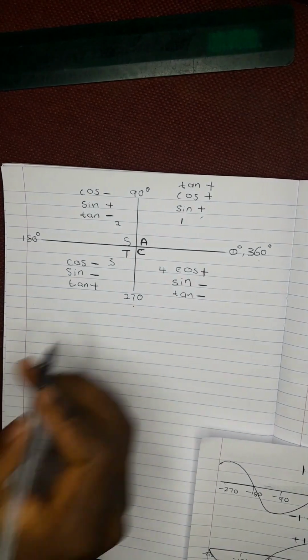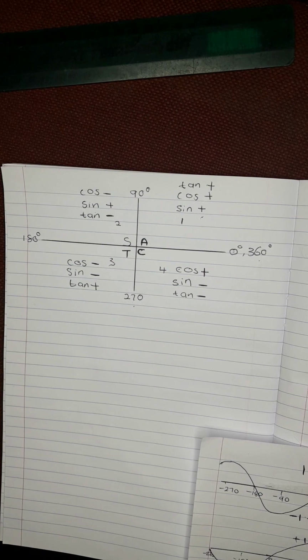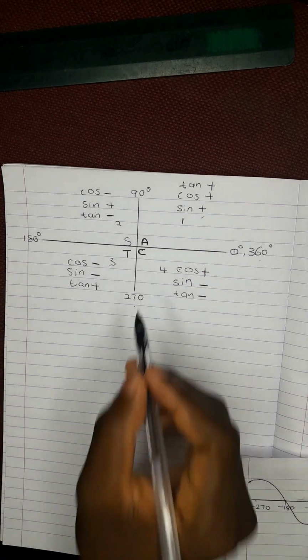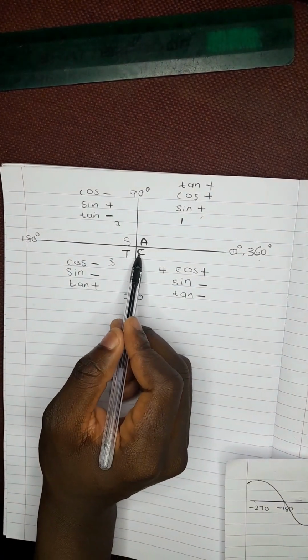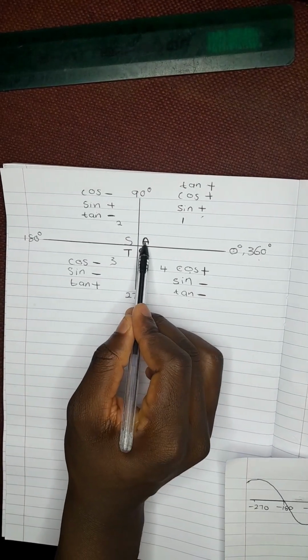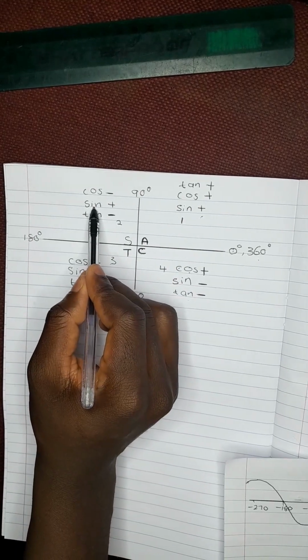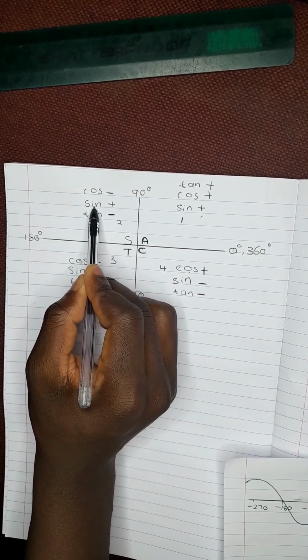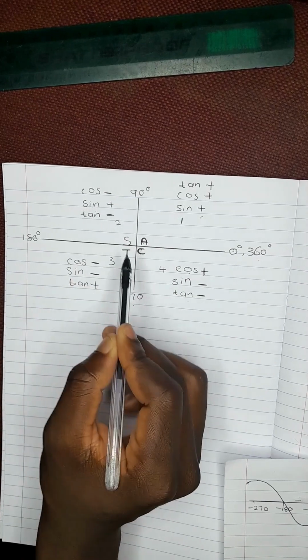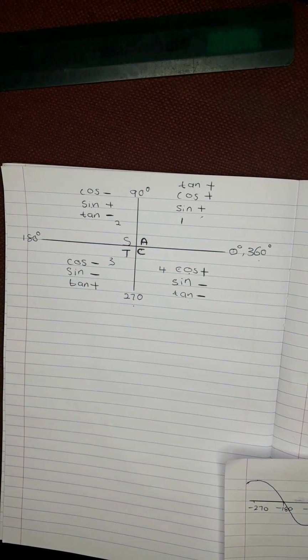This is what they mean when they say we have a CAST diagram.